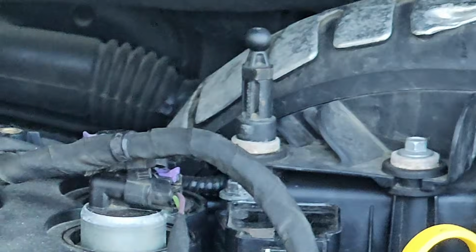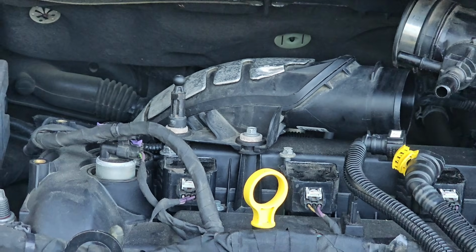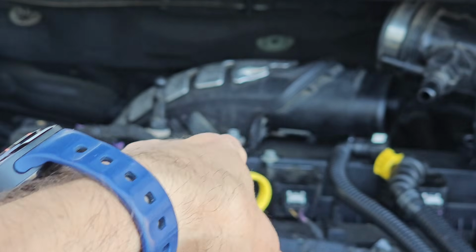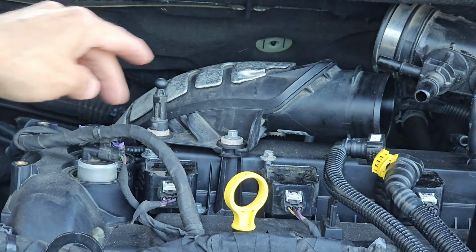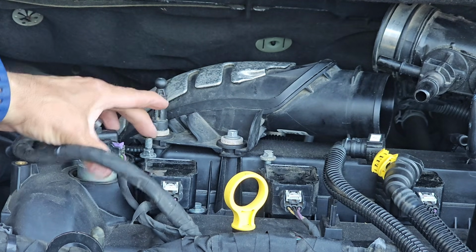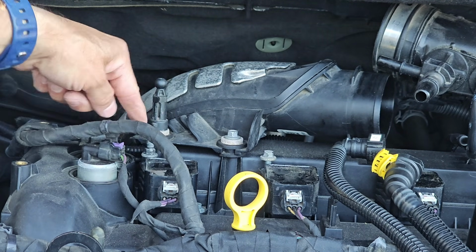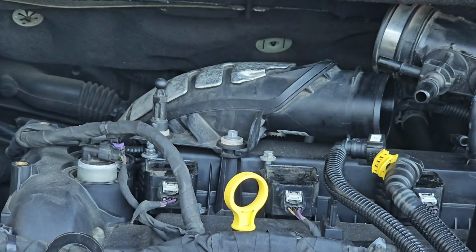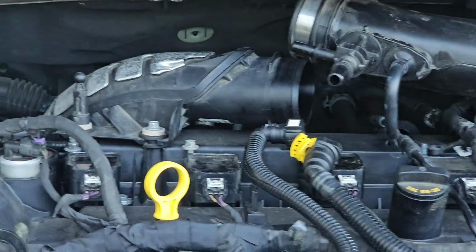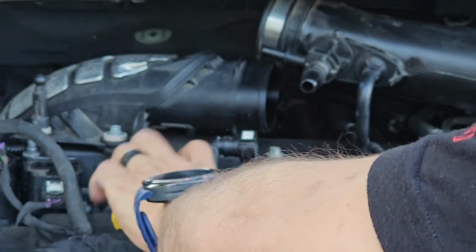All right, let me get these out. So we got the bolts off there, right here, right here. But this one's got the stud because of that little plastic thing. And this one's going to have that same thing over here on the end.